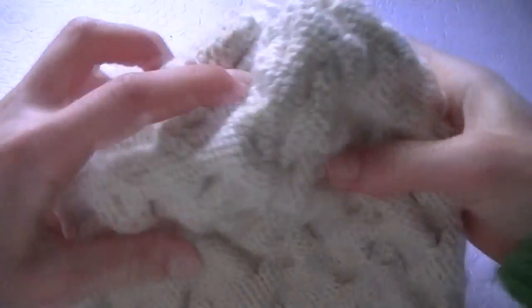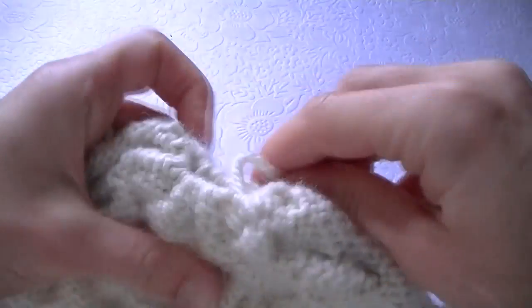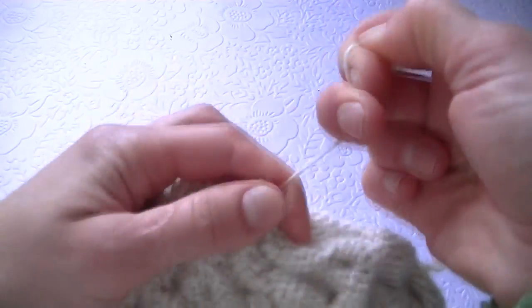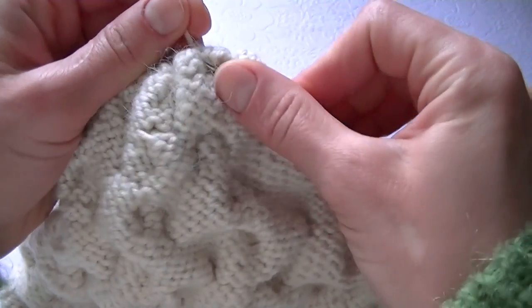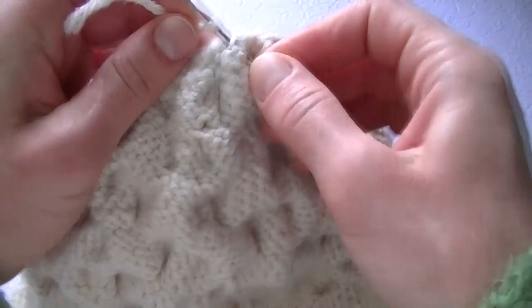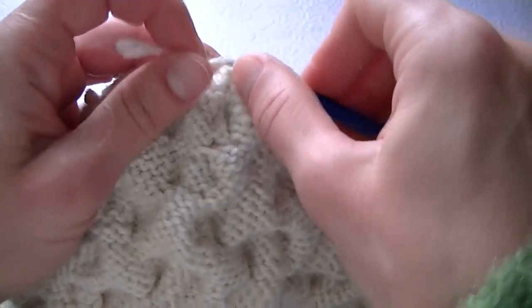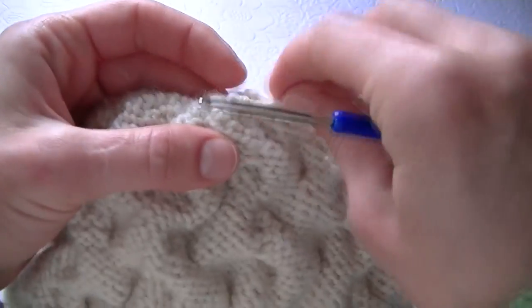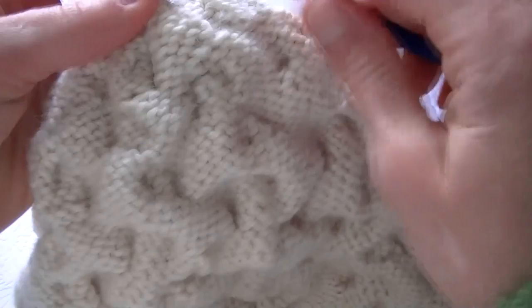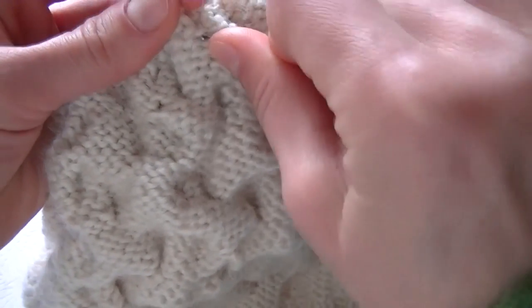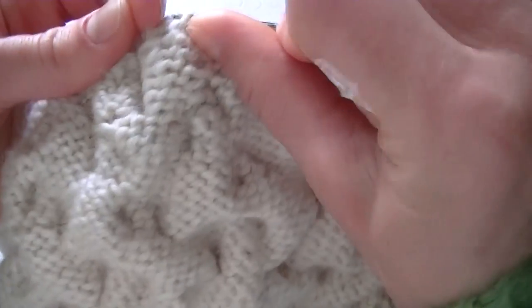Now this thread we need to hide on the reverse side. Invert the head. Carefully tighten and fix it. The thread can be hidden with a crochet. Carefully, we hide it.